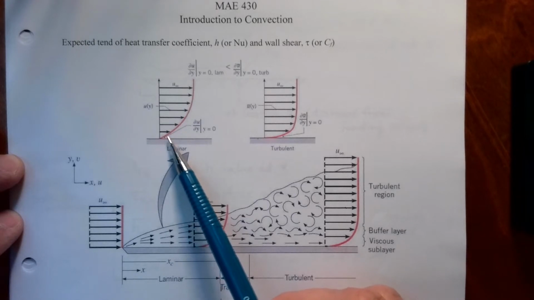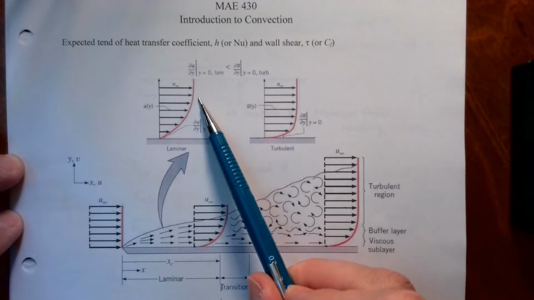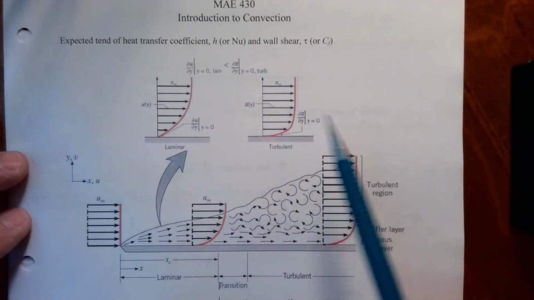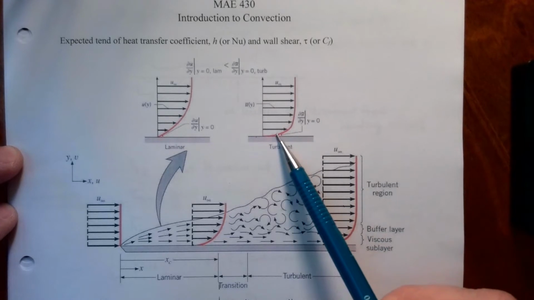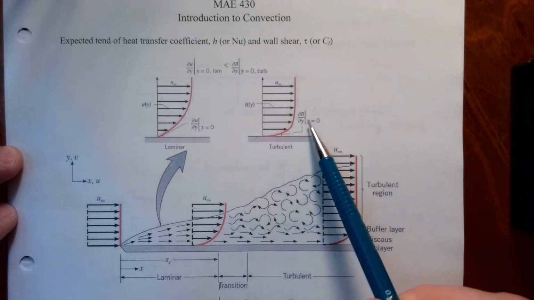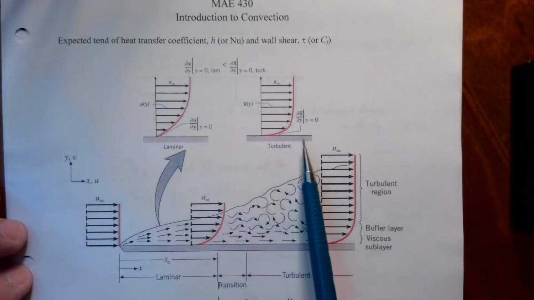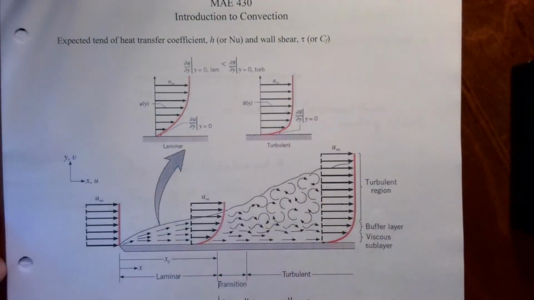Okay, so the smaller the boundary layer, so if we shrink down this, imagine compressing this shape, the larger shear we're going to have. The smaller the boundary layer, the more shear. In the turbulent region, the boundary layer, this viscous sublayer, creates a larger gradient by comparison to the laminar flow. So the shear stress will be larger in the turbulent region than in the laminar region.